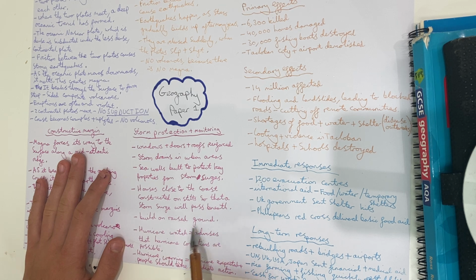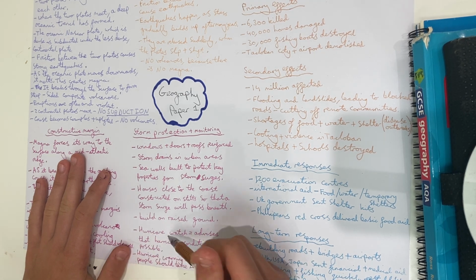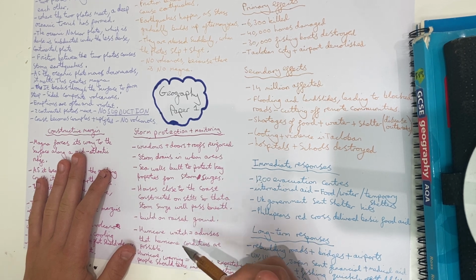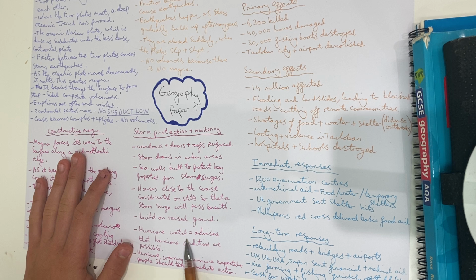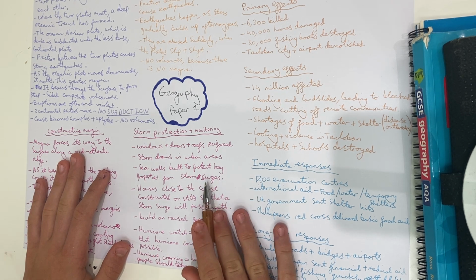Build on raised ground as well. The difference between hurricane watch and hurricane warning, there is a difference, so you have to know that. Hurricane watch just advises that hurricane conditions are possible, but hurricane warning, on the other hand, shows that there's a hurricane expected and people should take immediate action.